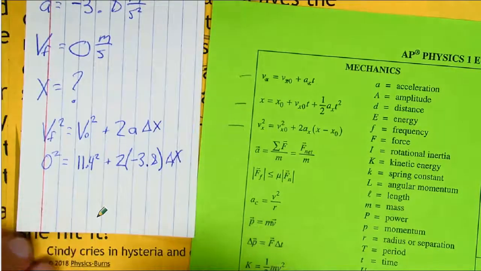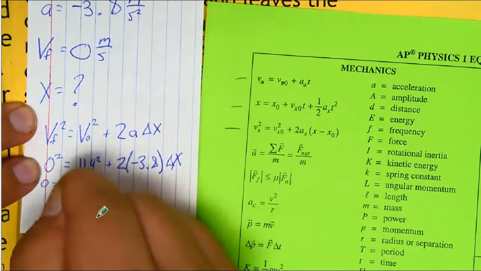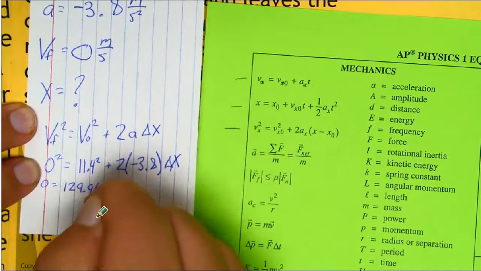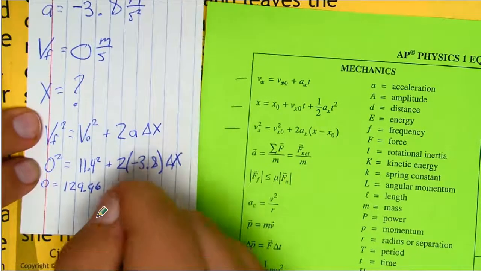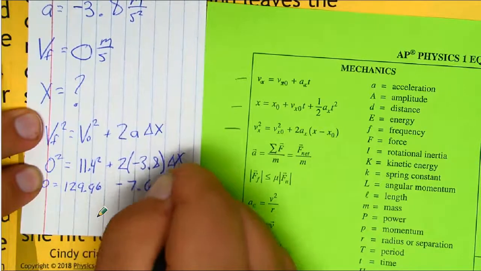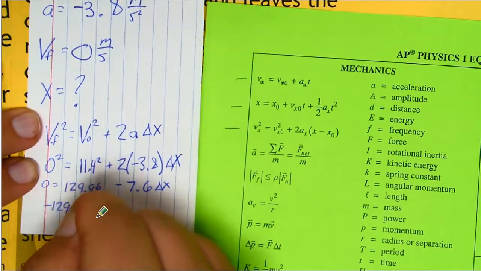So 11.4 squared is 129.96. So 0 is equal to 129.96 minus 7.6 delta x. I'm going to subtract the 129 over.